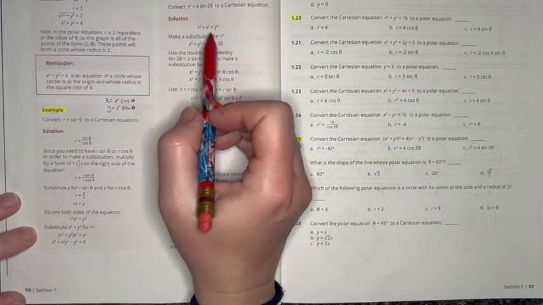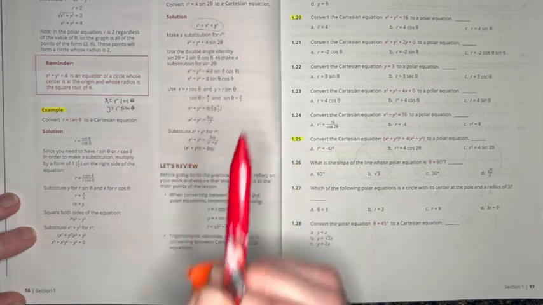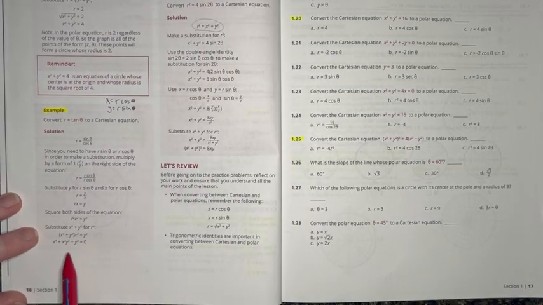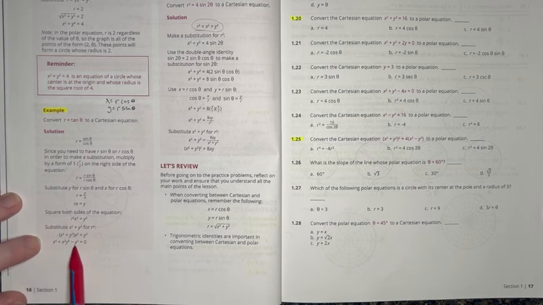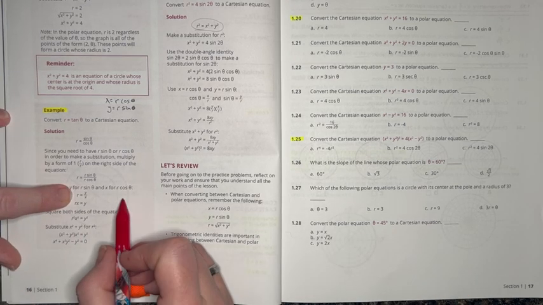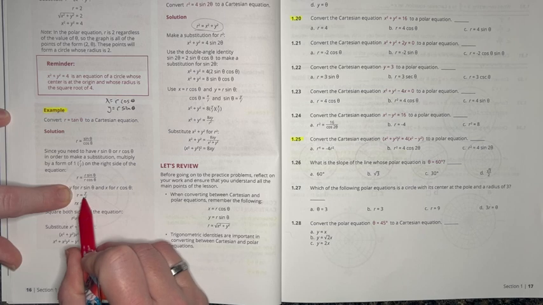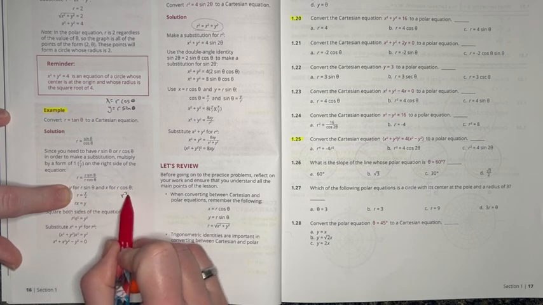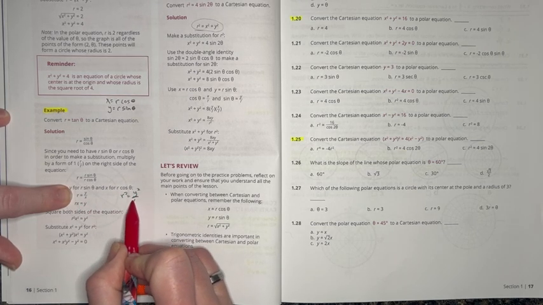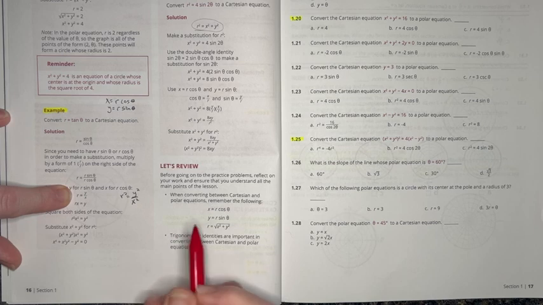I know it's written somewhere right here, right? R squared is equal to x squared plus y squared. So they substituted that in for the r squared, and then they distributed their x and moved this y squared over. Okay, so my thought process here was that if r is equal to y over x, then r squared is equal to y squared over x squared, right?